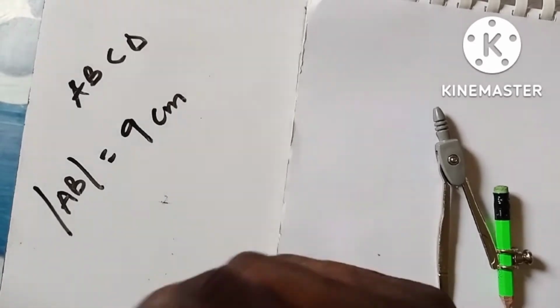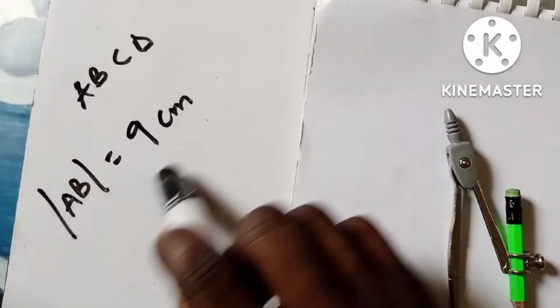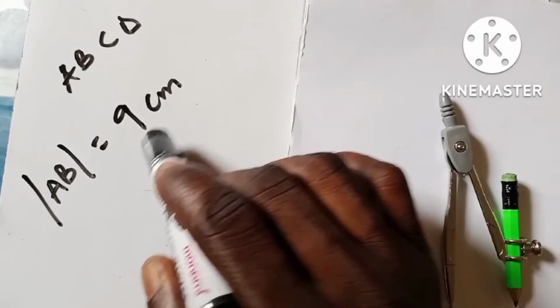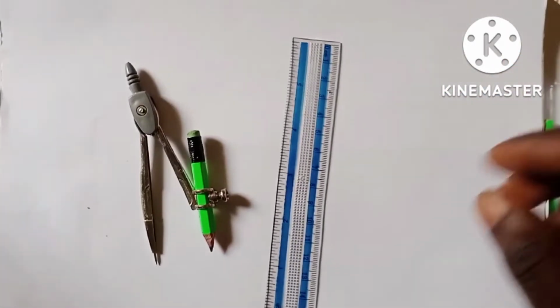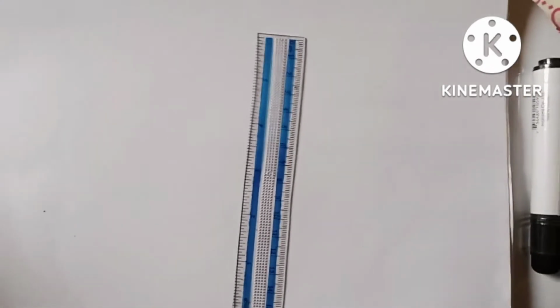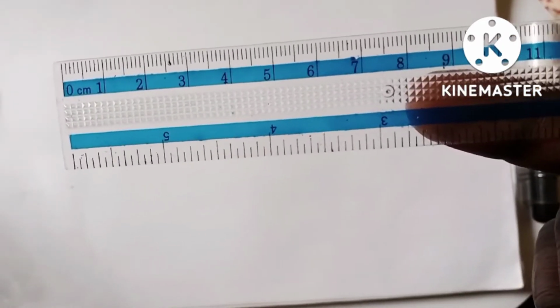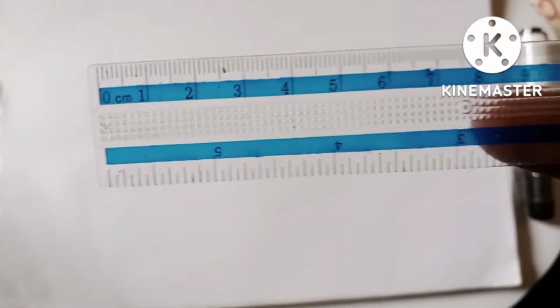We know that at the end we are going to have a quadrilateral, but we don't know the type of quadrilateral. We are just going to follow the instructions given to us. So line AB is equal to 9 centimeters. Here is my sheet. From A to B we have 9 centimeters. Have your ruler, and remember, the ruler I'm using has two-sided dimensions, inches and centimeters. The centimeter side is at the top here, so from 0 to 9.